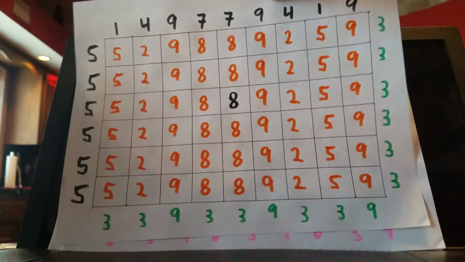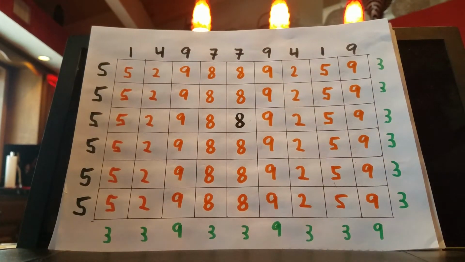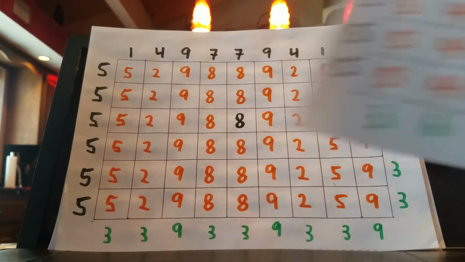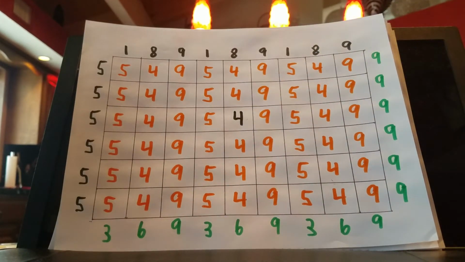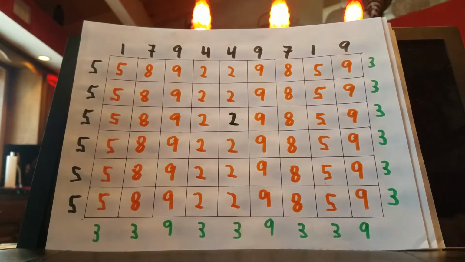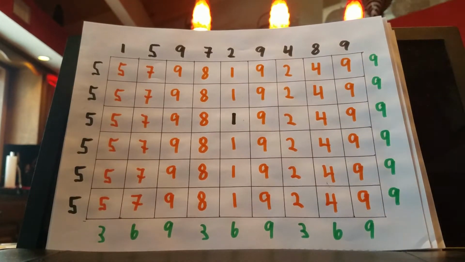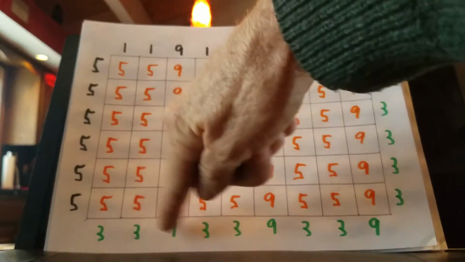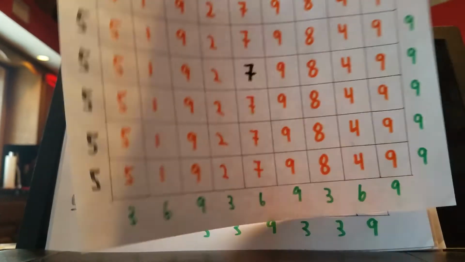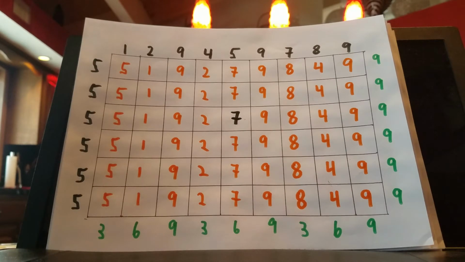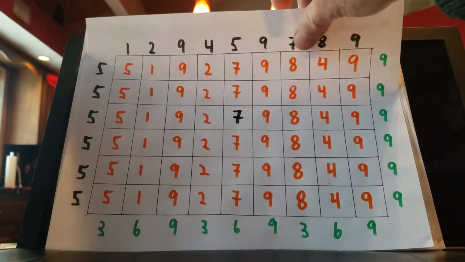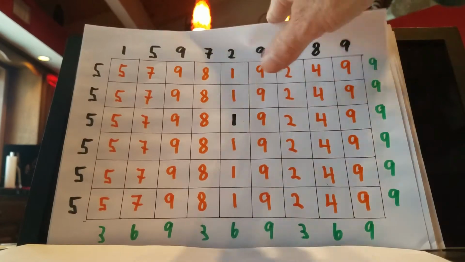Okay, so now we're at the 5s, and we have 339 on the bottom, 369 on the bottom. 339 on the bottom with 3s here, for instance. 369 on the bottom with 9s. 339 on the bottom with 3s. 369 on the bottom with 9s. And that's the sequence of 5, and we see it here. Just looking in the middle, in the black, 7, 5, 1, 2, 4, 8, and that's the 5s.